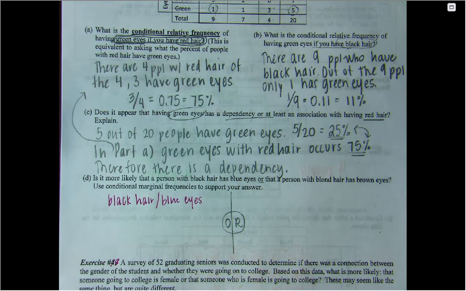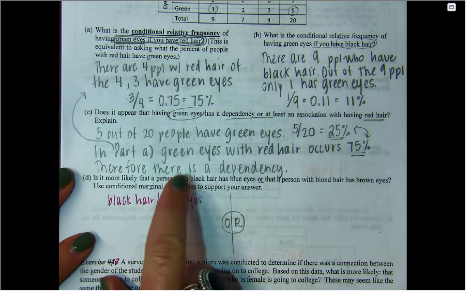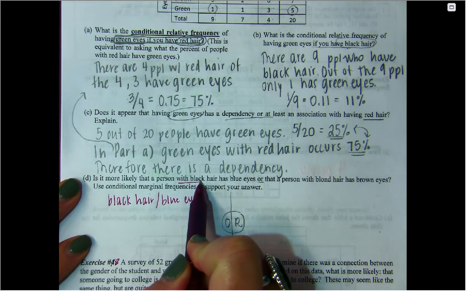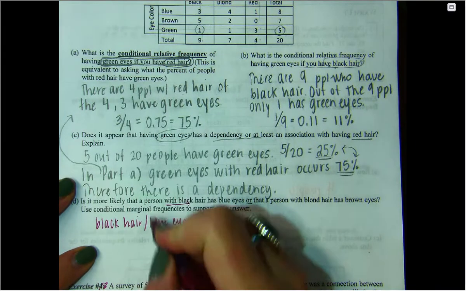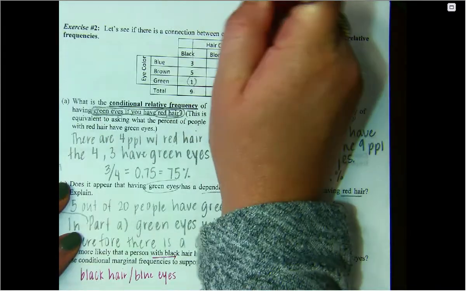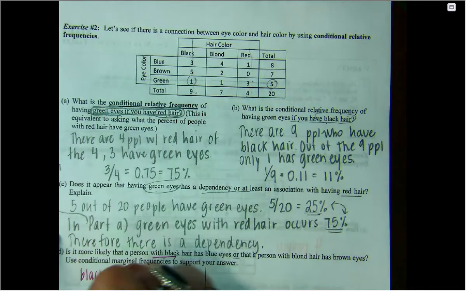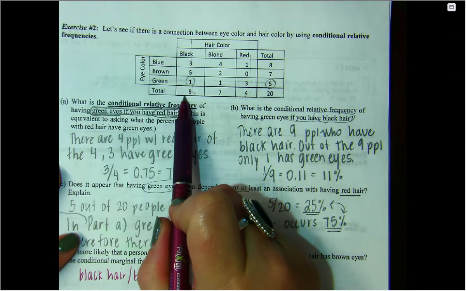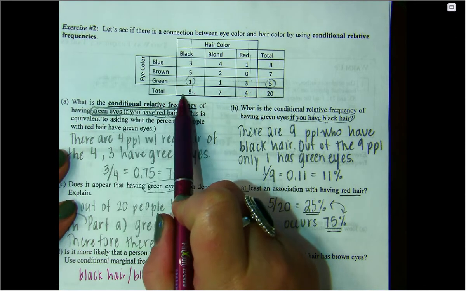Okay. So first thing that you have to know is how many people have black hair. So out of black hair, here's my hair color, down, so out of 9 people, how many of those 9 people have blue eyes?